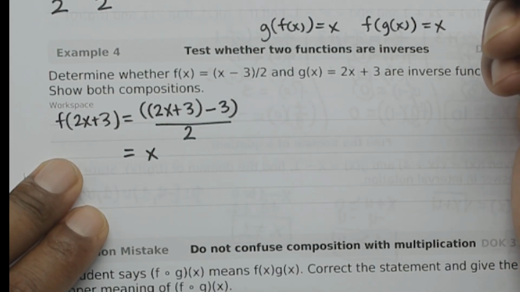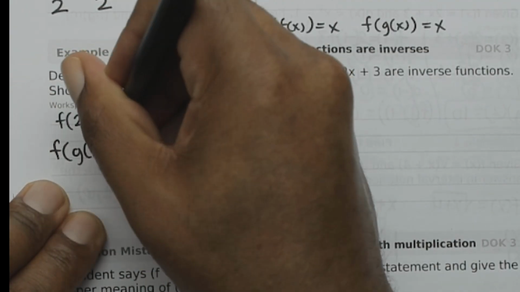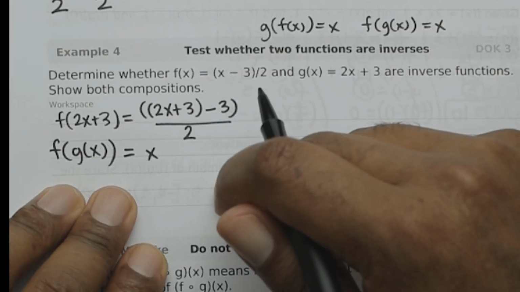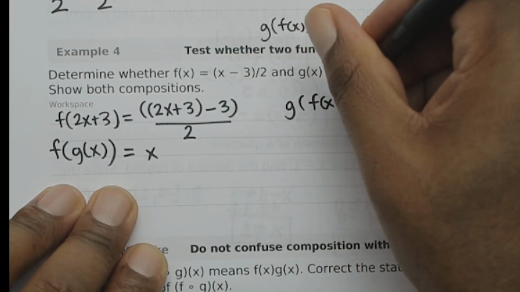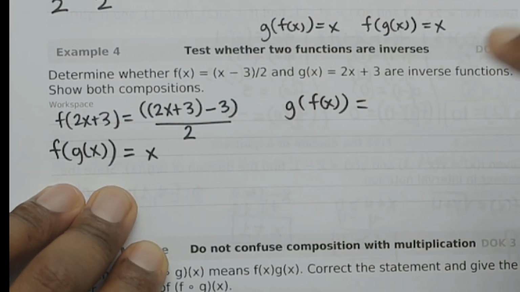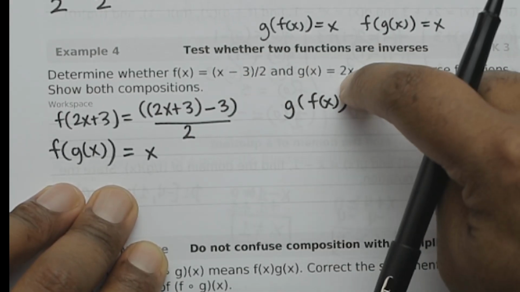So this was f of g of x. Okay, so I just want to make sure where we're going. So we have g of f of x pending. Now we're going to put the function f inside g.